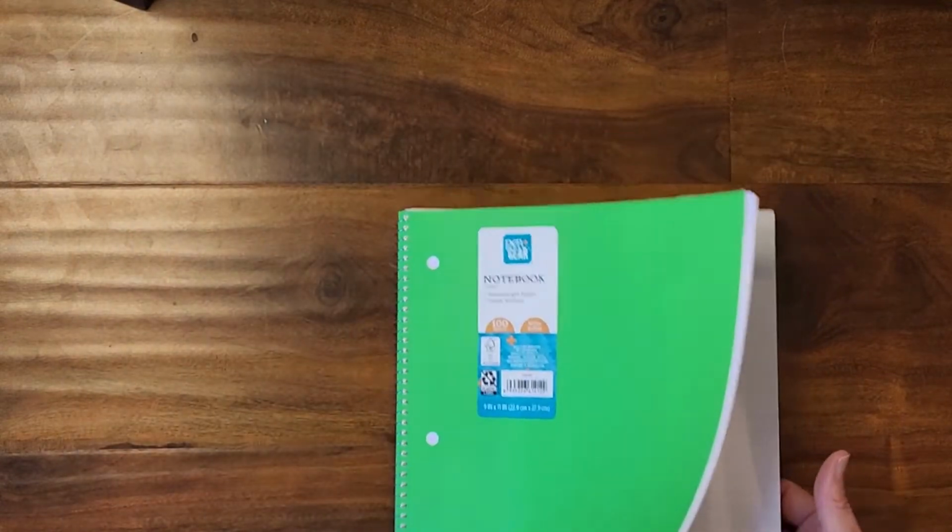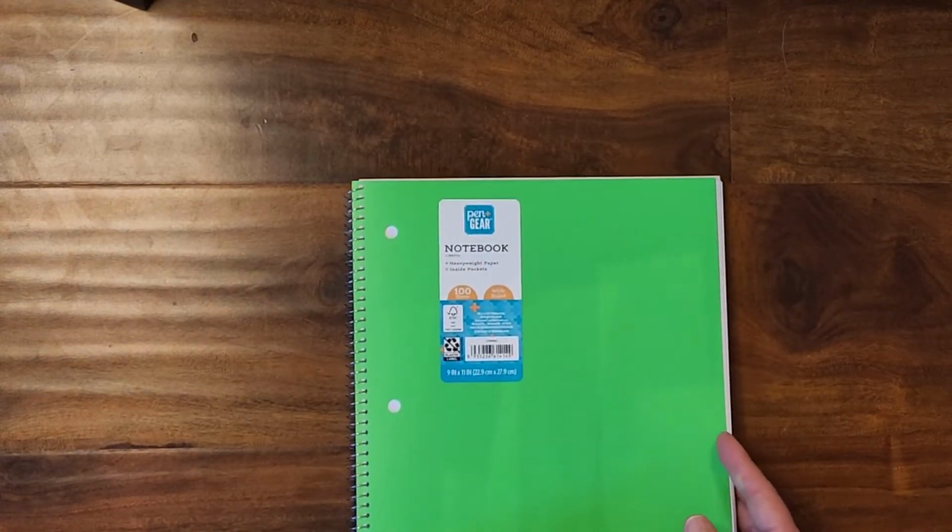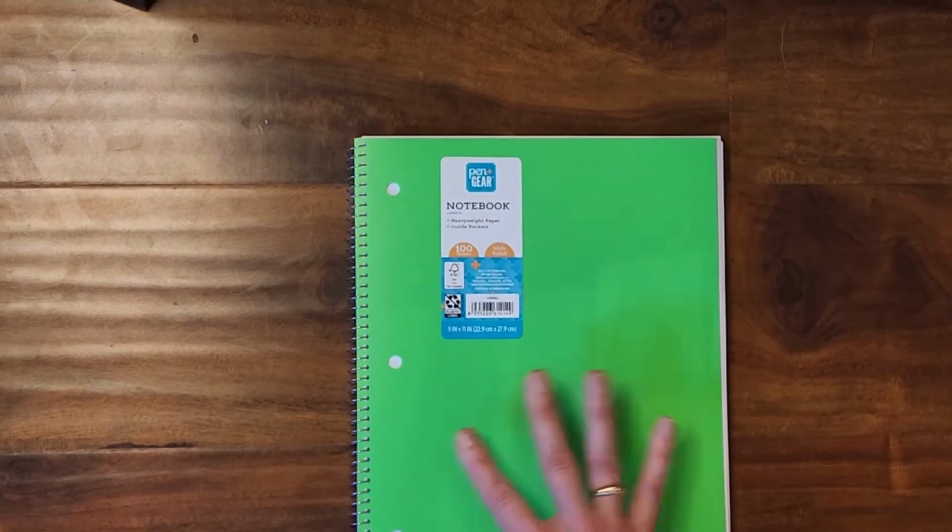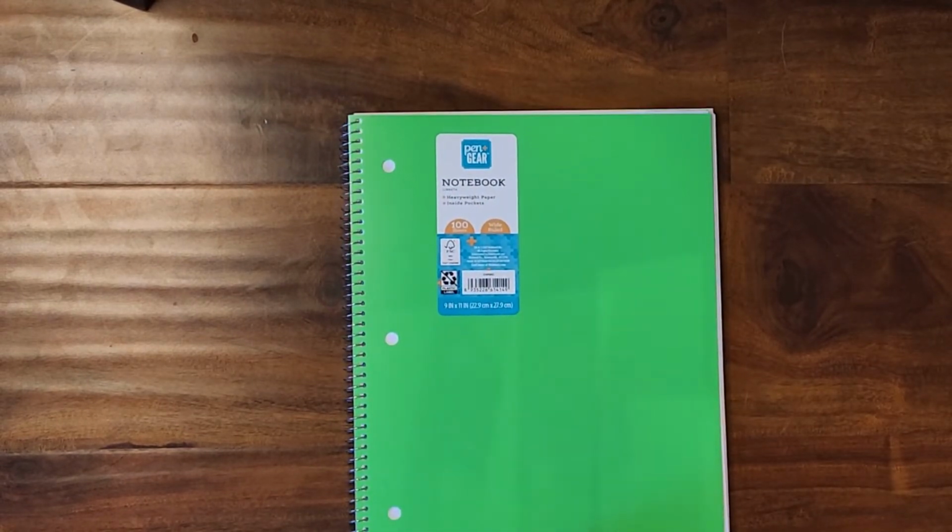So let's talk about how to set up your notebook. Now, this is how to set up the teacher notebook. This isn't the student notebook. That'll be in another video.